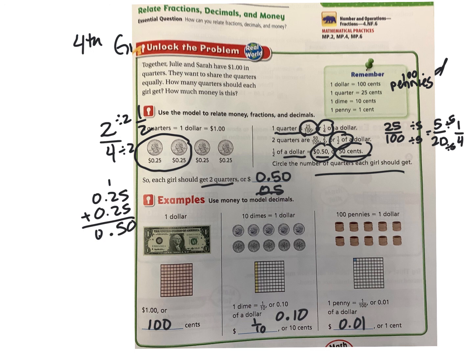So if you have $0.01, you're at a penny. Not very much, right? You're just getting 1/100th of a dollar. We see those on the ground all the time.